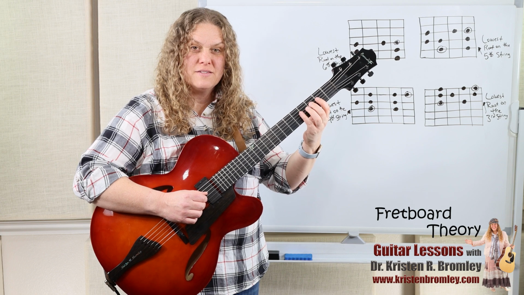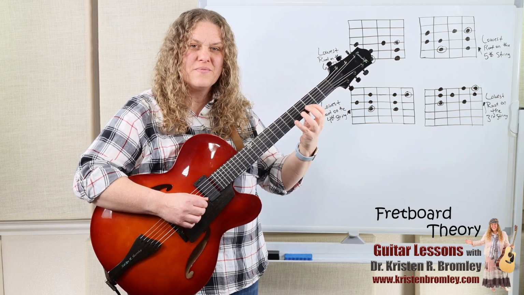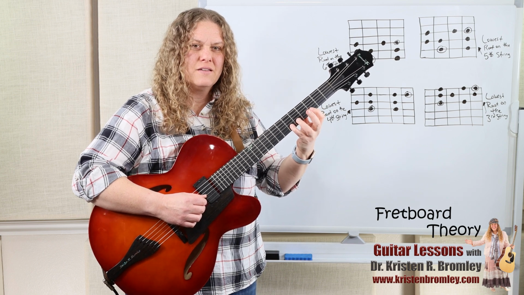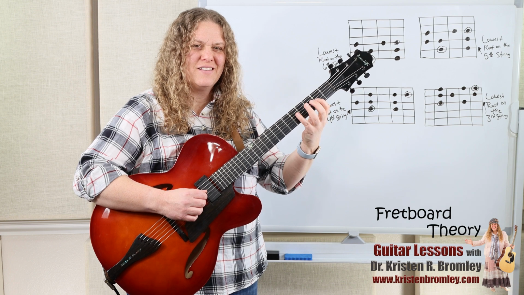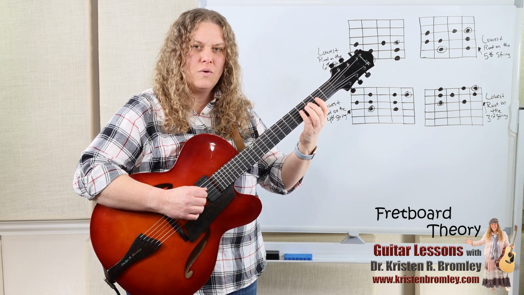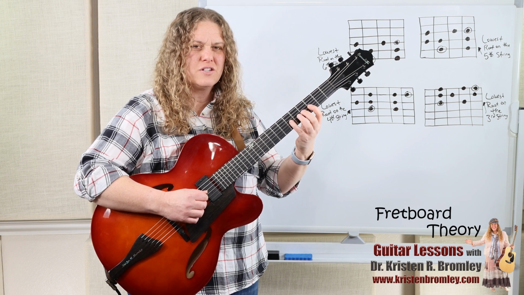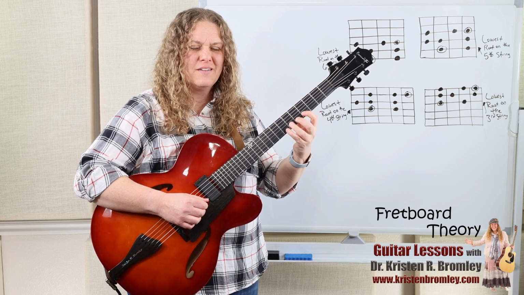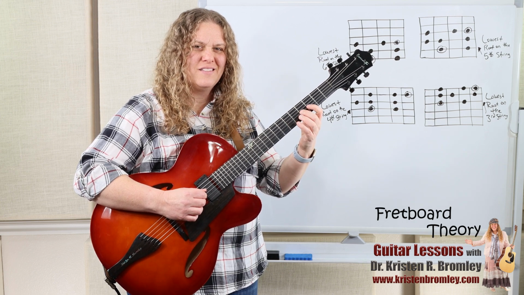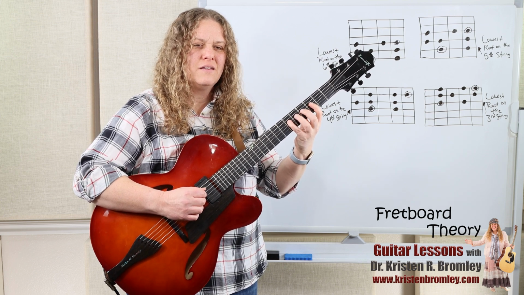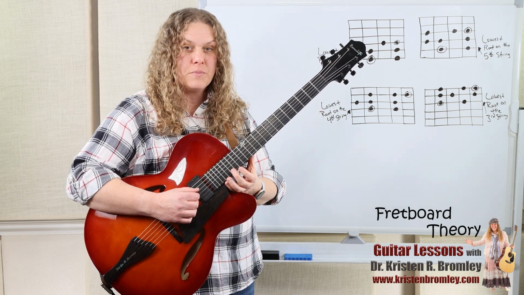To the 3rd fret, same thing. When I get to that 2nd string, I got to shift up. Then when I go up to the 4th fret, when I get to that 2nd string, I got to shift up. And so on and so forth. So you want to learn that one in all the comfortable positions.